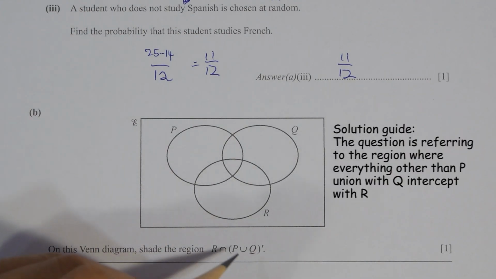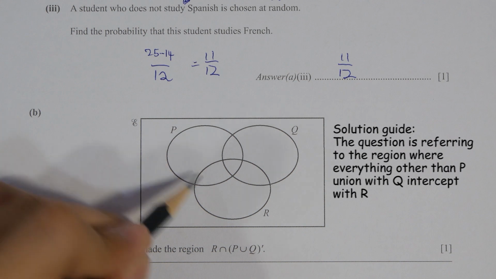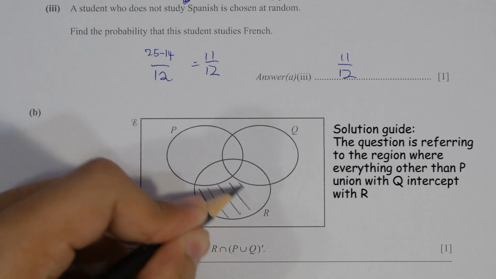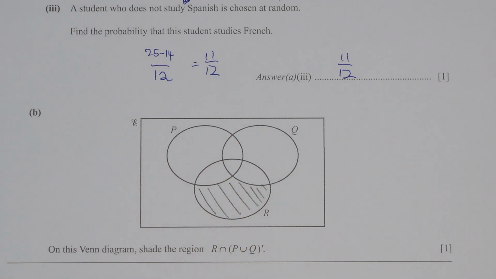For part B, R intersect with everything other than P union Q. Okay, so this will be the R only part, which I shaded.